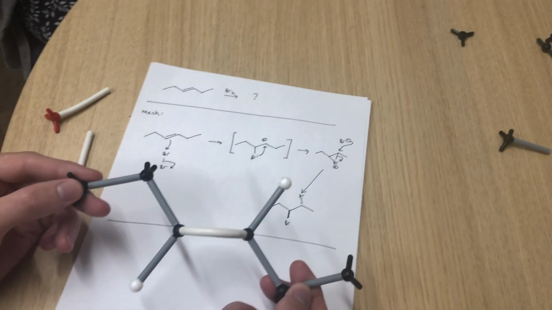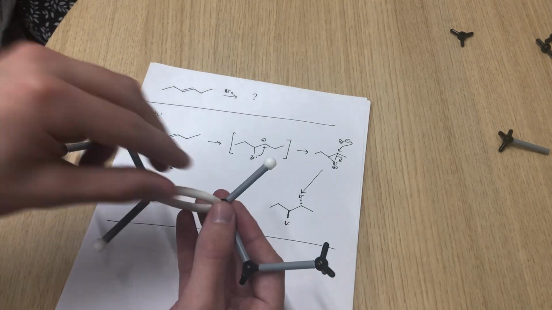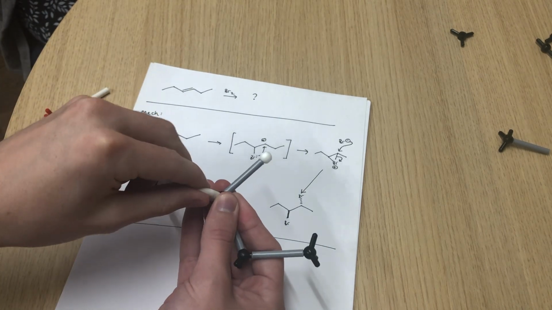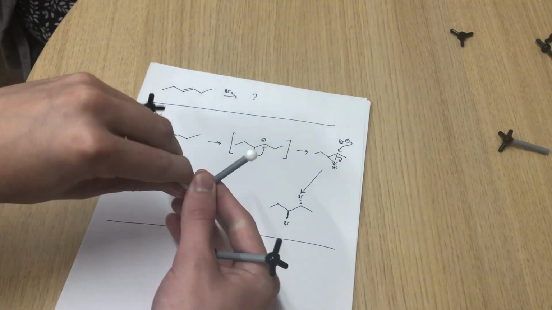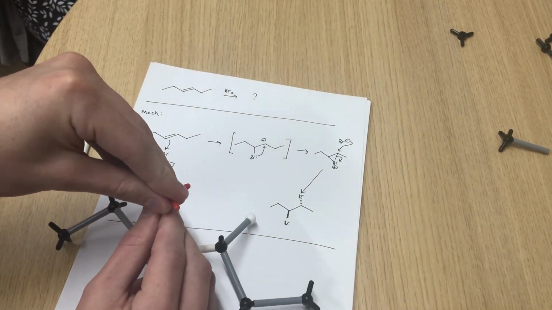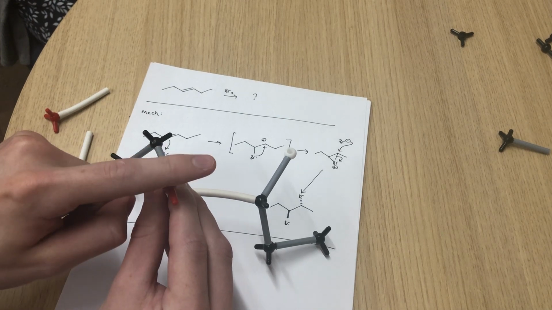So today we're going to look at this trans alkene towards bromination. As you well know, we're going to have our bromine coming from the top as we look at it. So we're going to attach our bromine. There we go. So you're going to get our bromine like that. And the reason why we've chosen the red bromine is that it has three lone pairs.